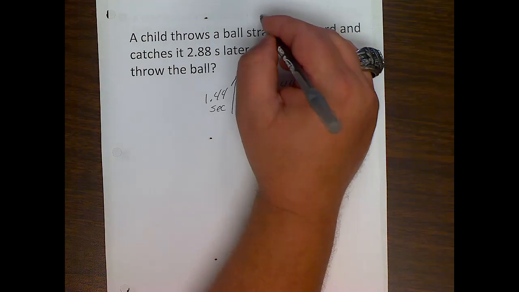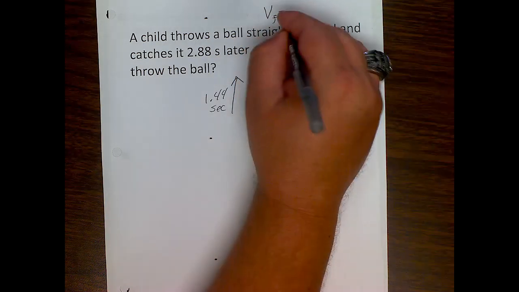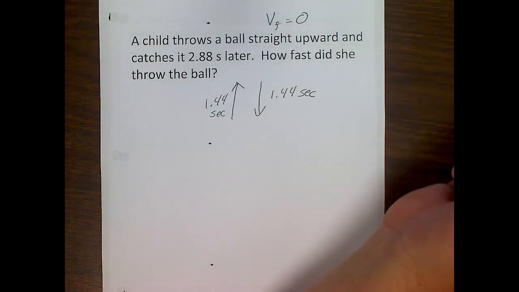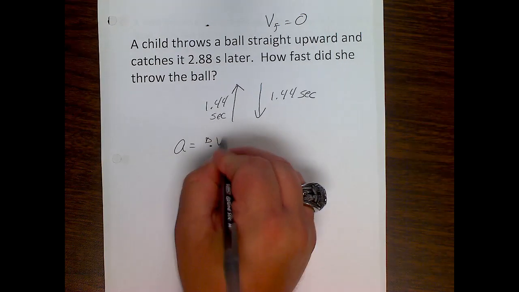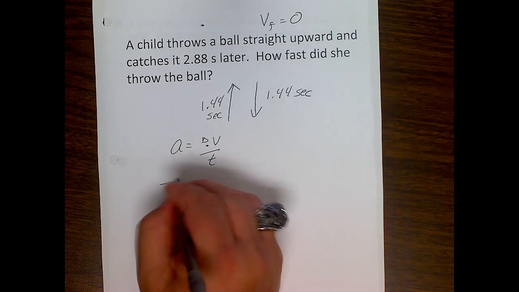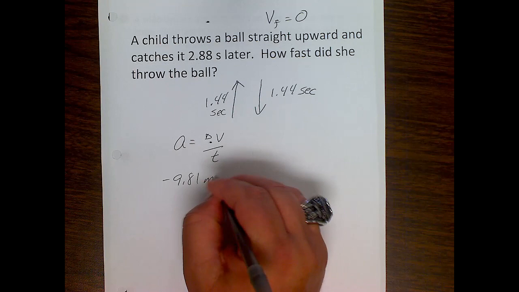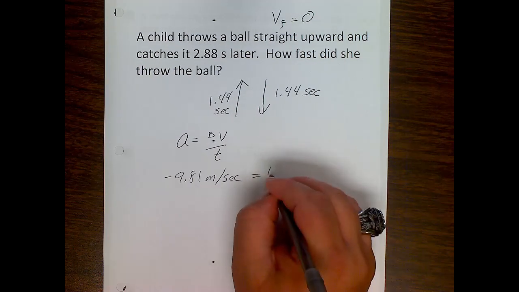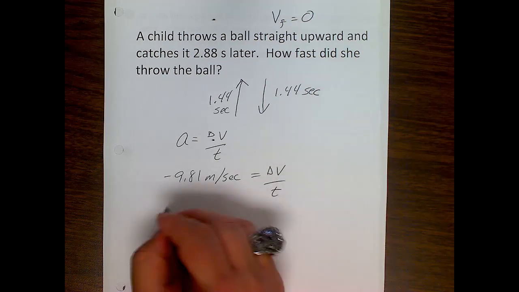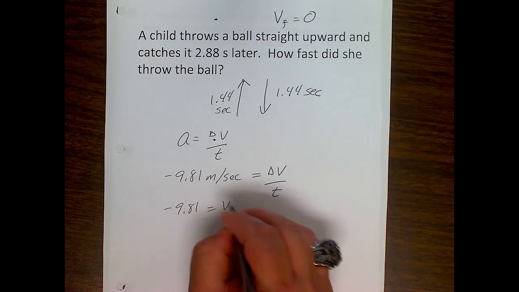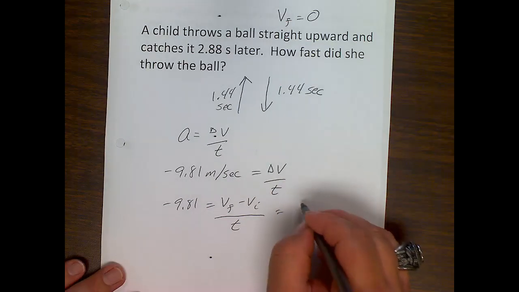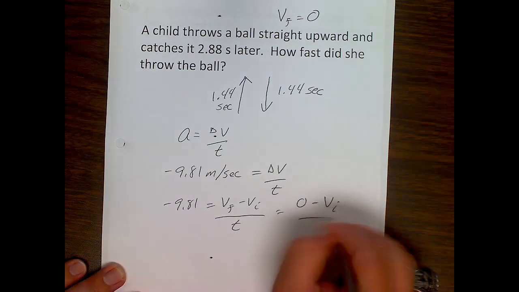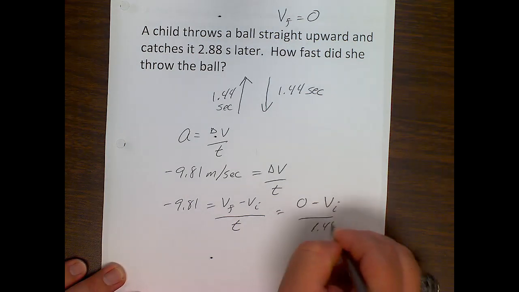Well, if we think about just the going up piece, the final speed should be 0. Now, why can I say that? Well, simply put, because if not, it's still going to go up. So I can say that the acceleration is delta V over t. No reason to assume she's throwing a ball anywhere but on Earth. Now the final speed as it goes up is 0. That leaves me with a negative Vi over my time, which was 1.44 seconds just to go up.